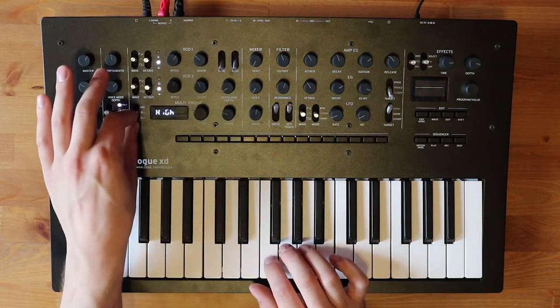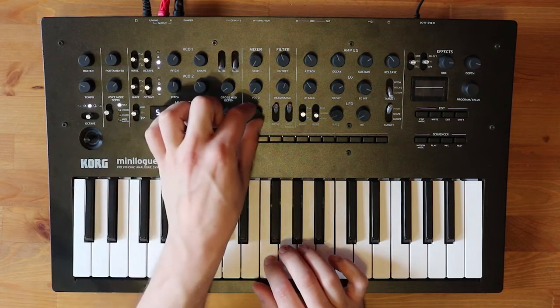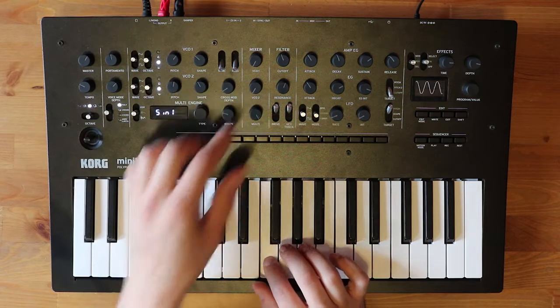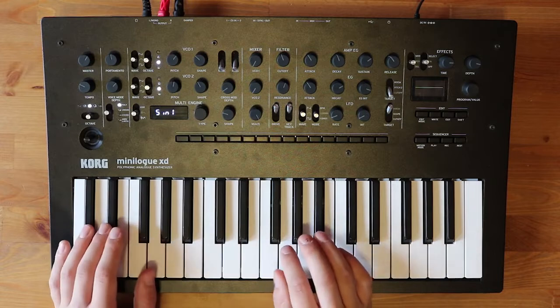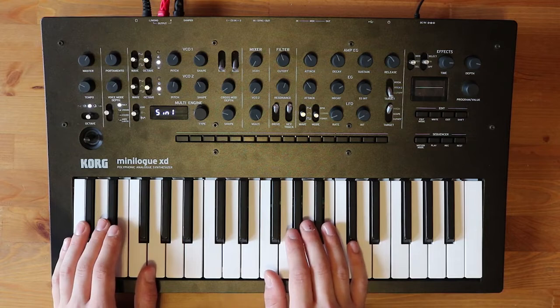we want to switch that to the VPM section, and that's going to give us some really nice digital waveforms, the first of which is what we're going to use for this sound. So that starts on a sine wave with a little bit of a click at the beginning of each note.